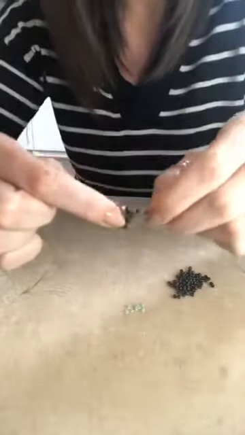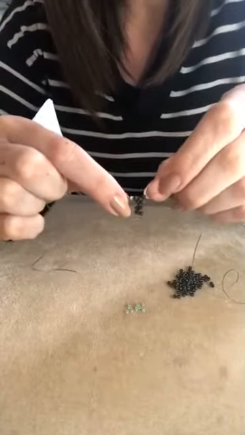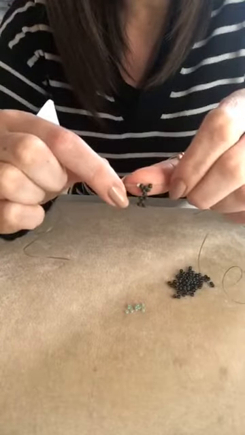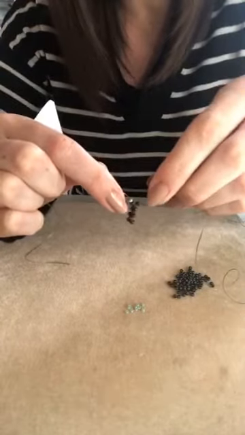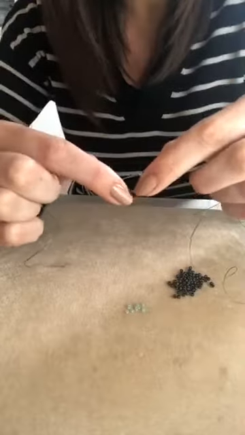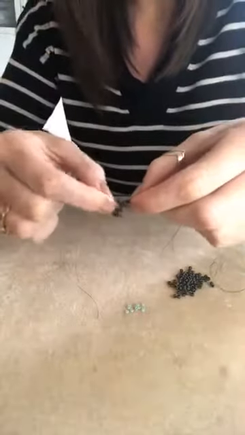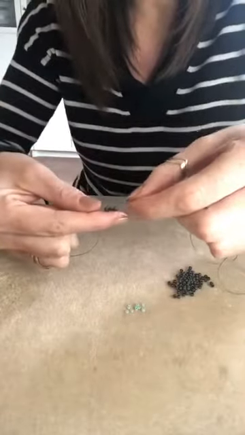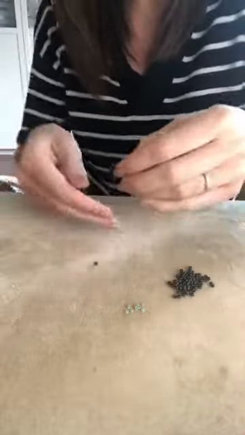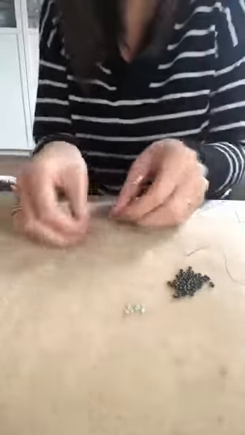I've just brought that down. So it's going to give me the starting point for my next row, but as you can see, I've got no bead above it to actually attach onto. So at this point, I like to take my stopper bead off and I like to tie a knot in between these two threads, and this is going to keep them up at the top.